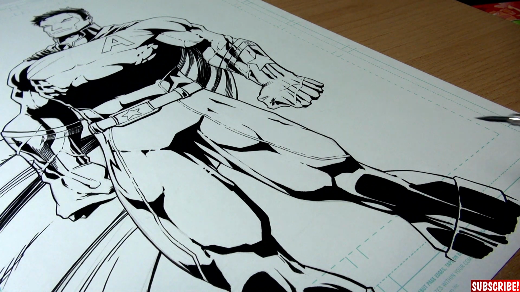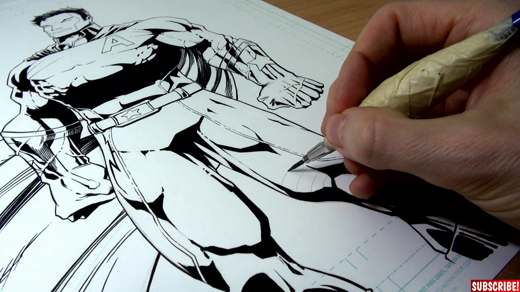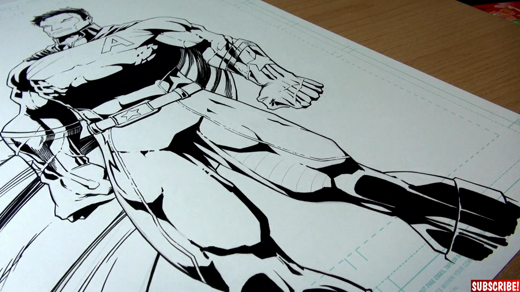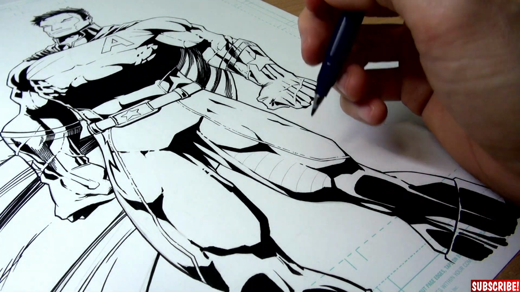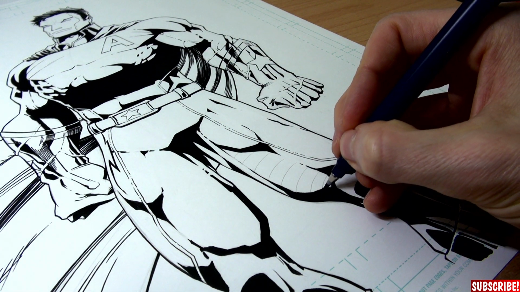Okay, but now for the actual hatching part. The form of this muscle is like that. So what we will do is we will hatch towards the light. In this case, the light is coming from this direction. So let's just go with this.